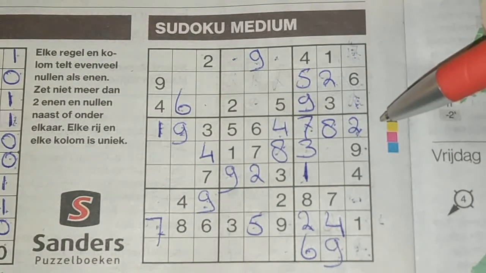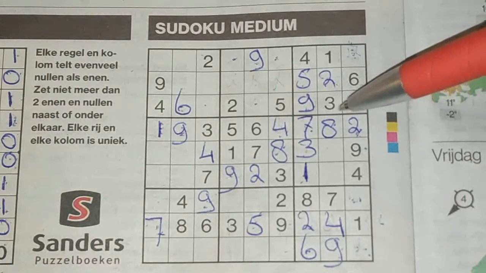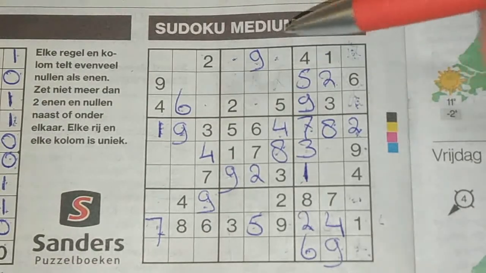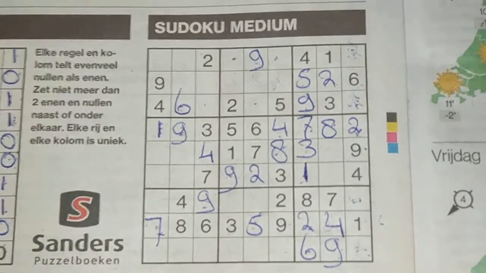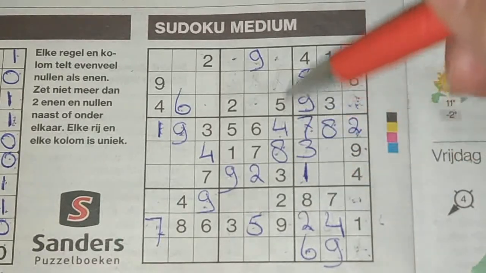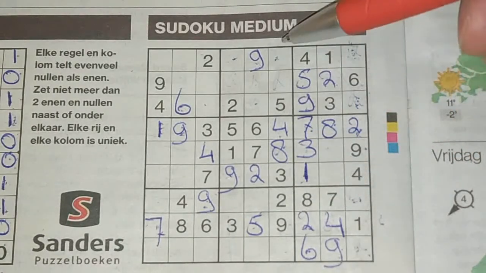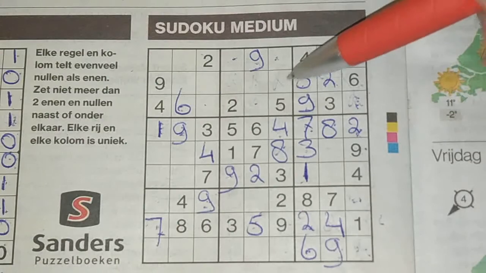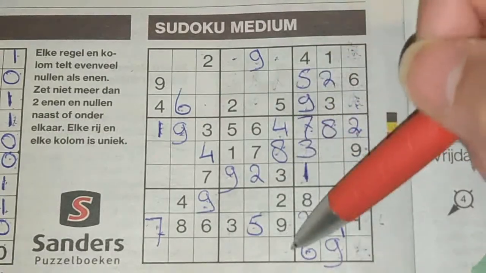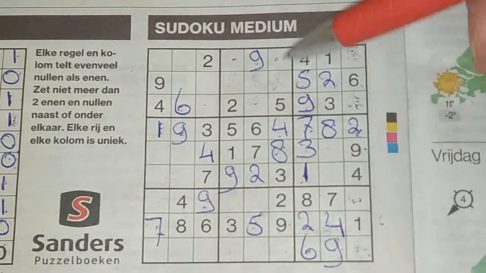Then 6. Can I do something with these 6, 1, 1 and 7.